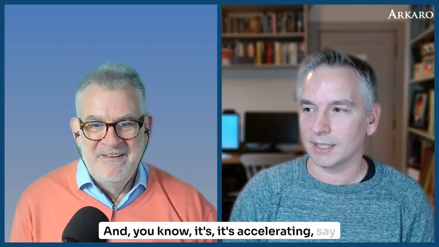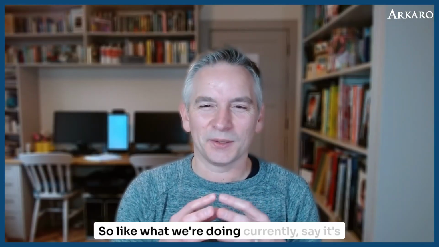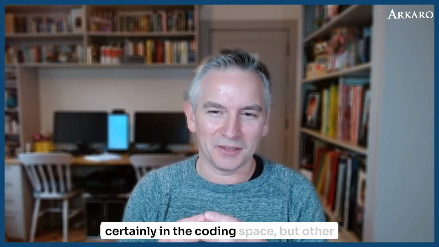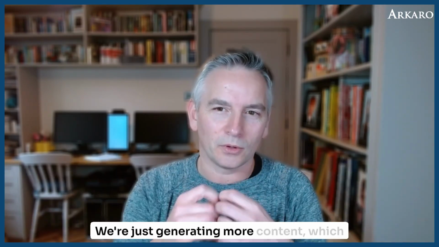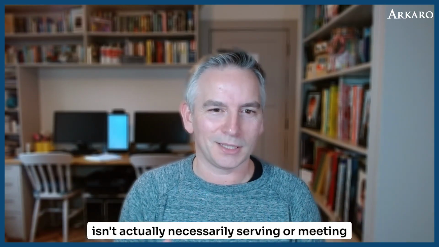Absolutely. 100%. And it's accelerating the development of code. It's accelerating certain things, but actually code was never really the problem in the first place. So what we're doing currently, certainly in the coding space, but other spaces as well, right? We're just generating more content, which isn't necessarily serving or meeting user needs.